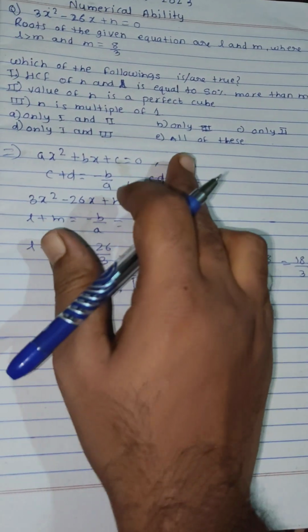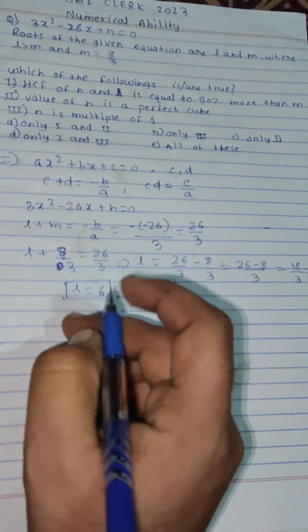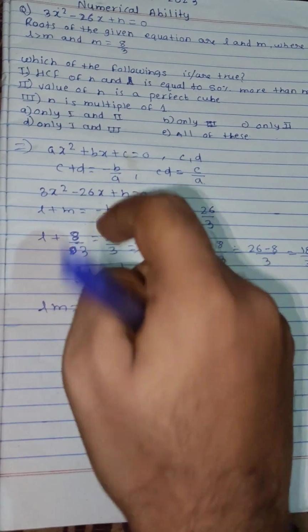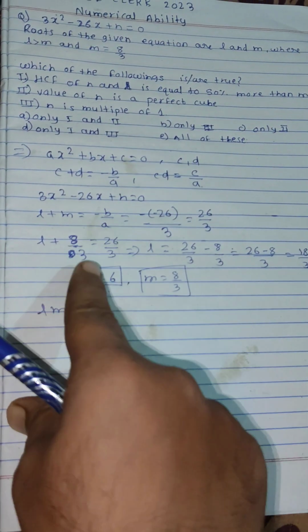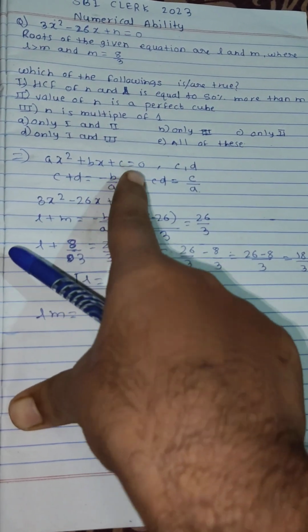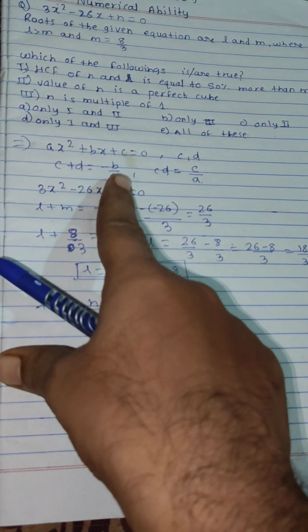And one more, they have given the value n. The product of roots is c by a. In these quadratic equations, the value of c is n, and the value of a is 3.